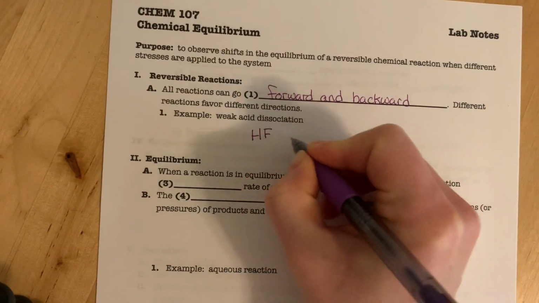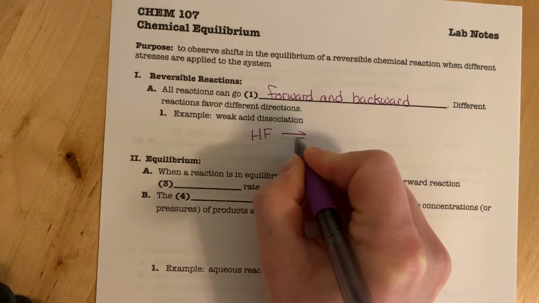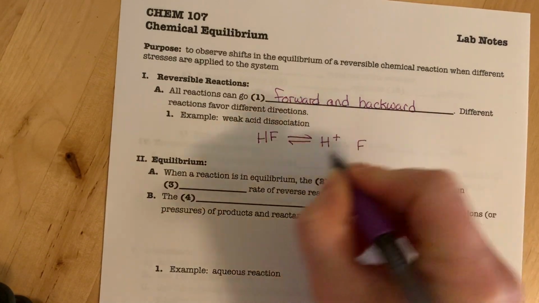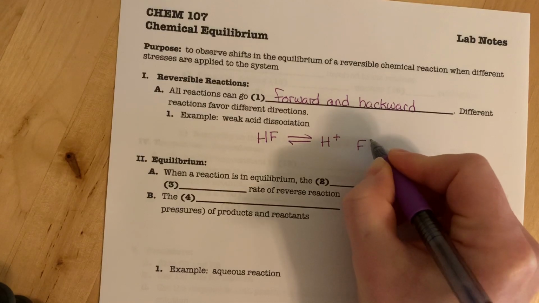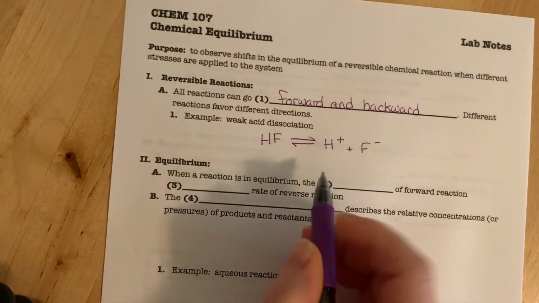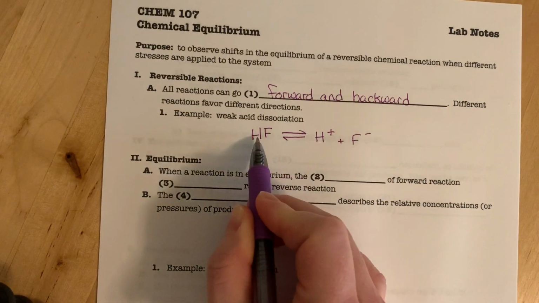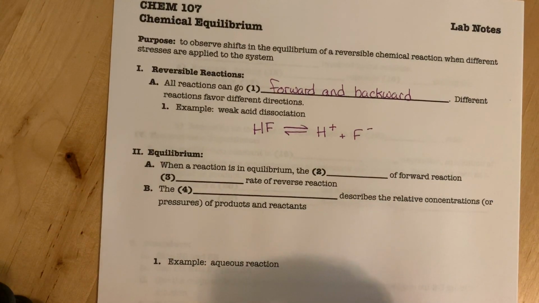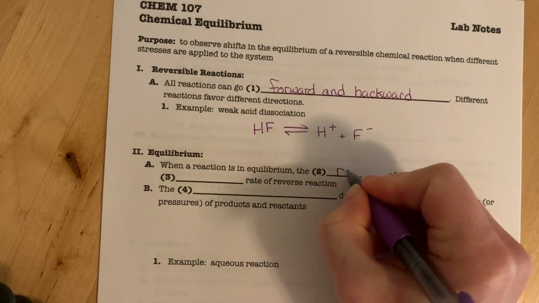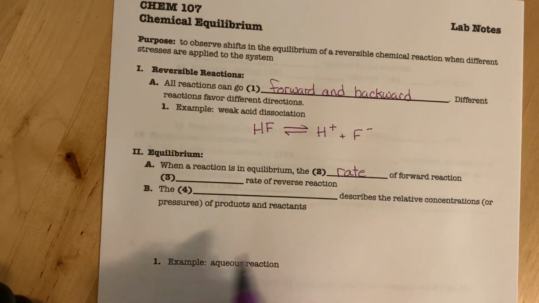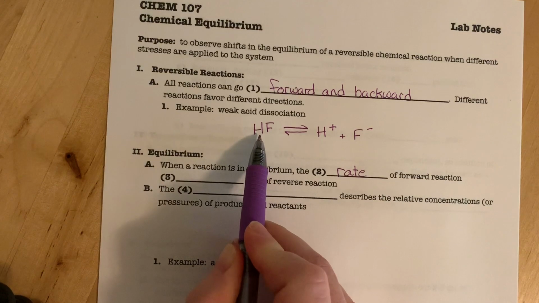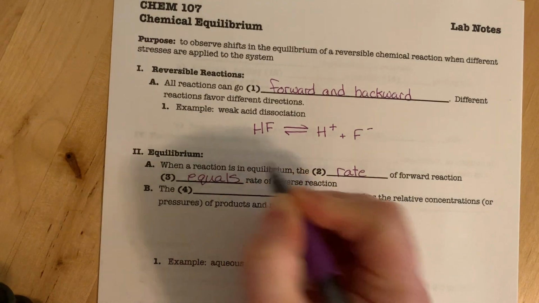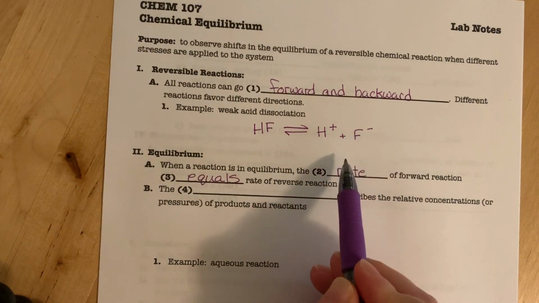Let's look at the example of hydrofluoric acid. We're drawing this double arrow here to show that for every HF molecule that breaks up into H plus and F minus, a pair of H plus and F minus are coming together to form an HF molecule. And so to define the state of equilibrium, we can say that the rate of the forward reaction, the rate of this HF dissociating, equals the rate of the reverse reaction, the rate of these H's and F's coming together.